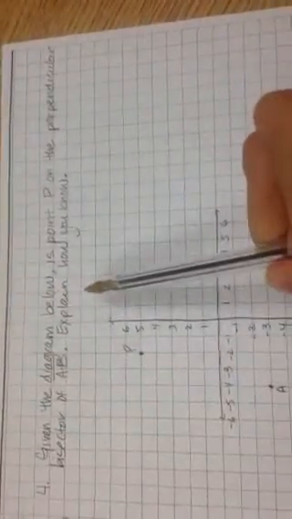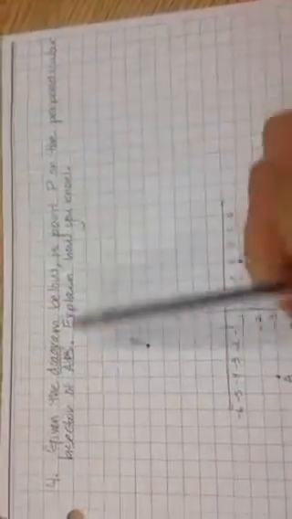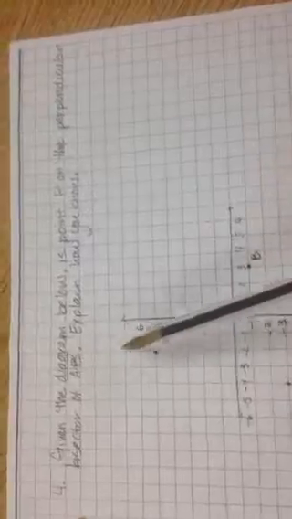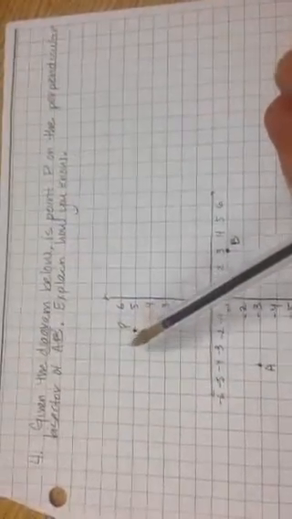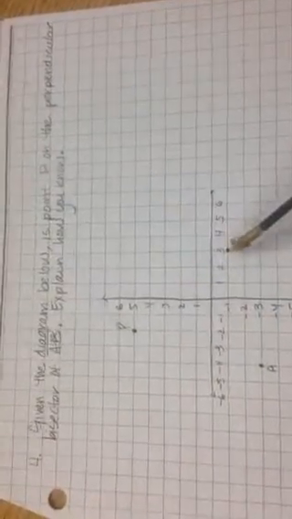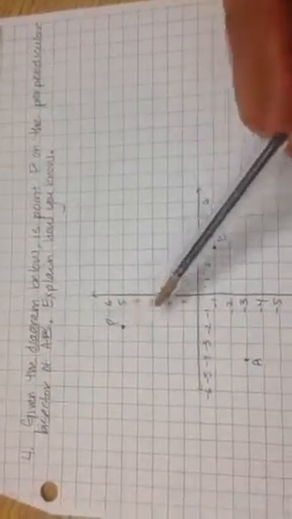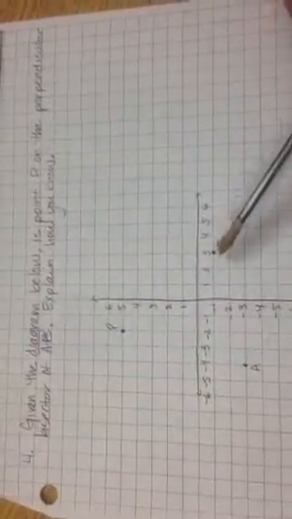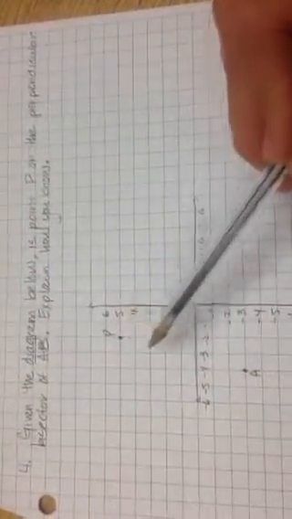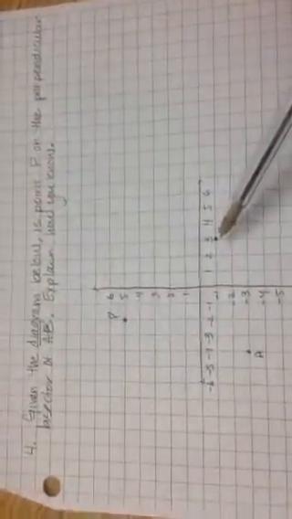Okay, so in order to answer this question, you need to remember that every point on a perpendicular bisector is equidistant, the same distance, from each of the endpoints of the segment it's bisecting. In other words, if P is truly on the perpendicular bisector of AB, then P is the same distance to A as it is to B.